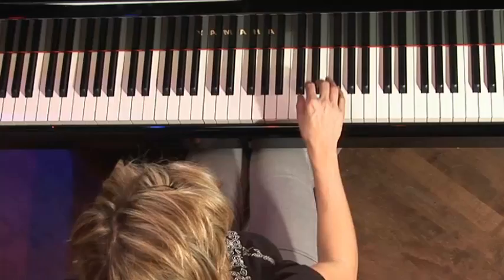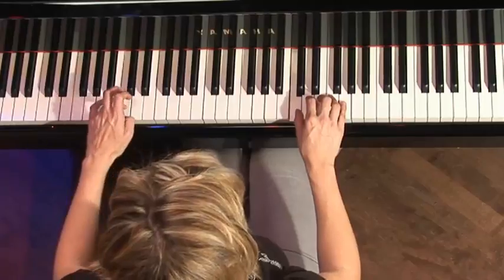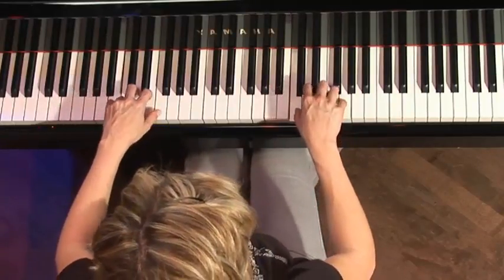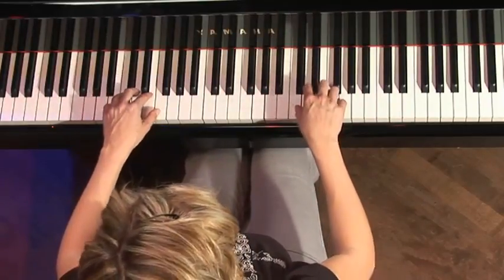Pretty good. All right, Toy Soldier March, page 69. Right hand one on C, left hand first note is 4 on C. Here we go. Ready, go.